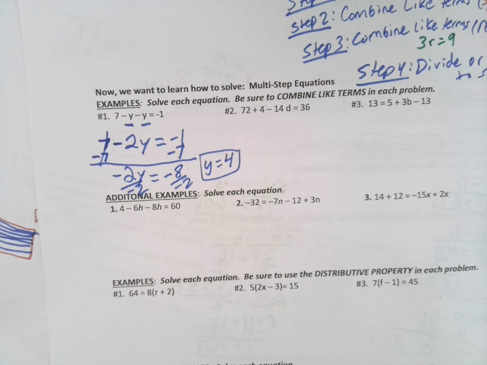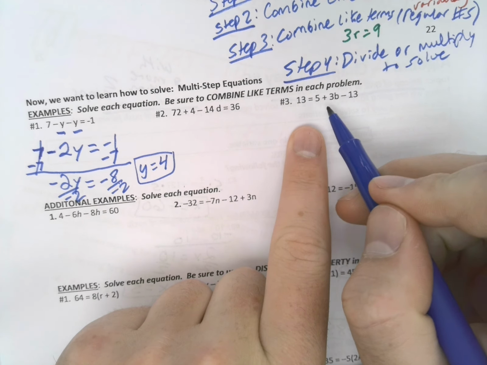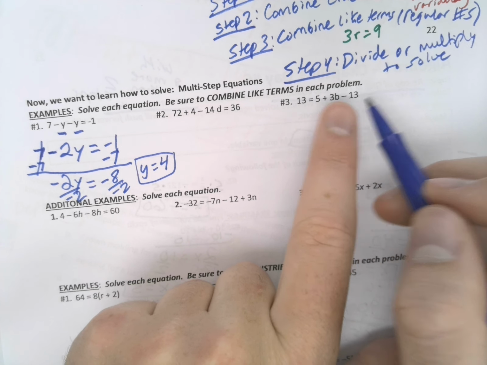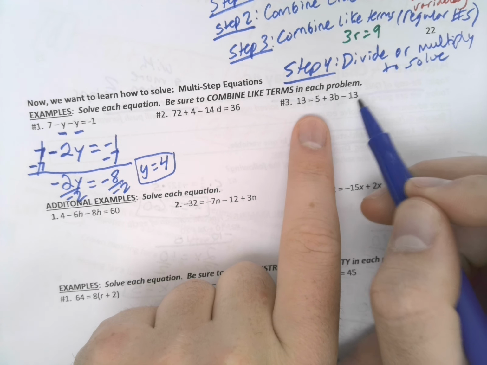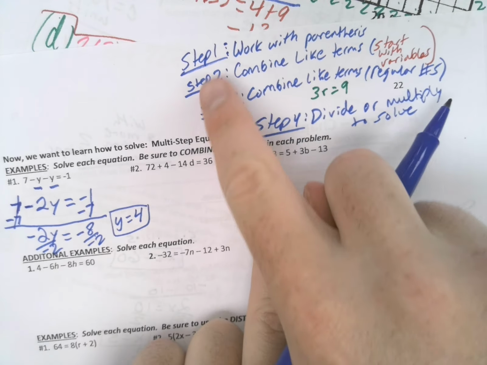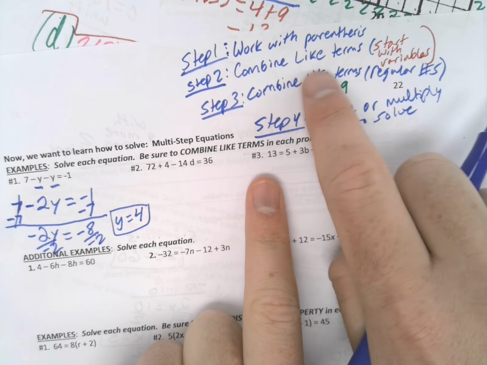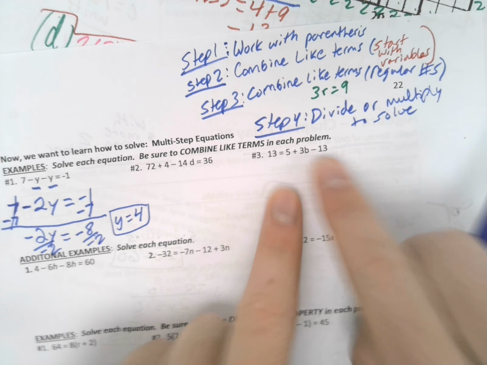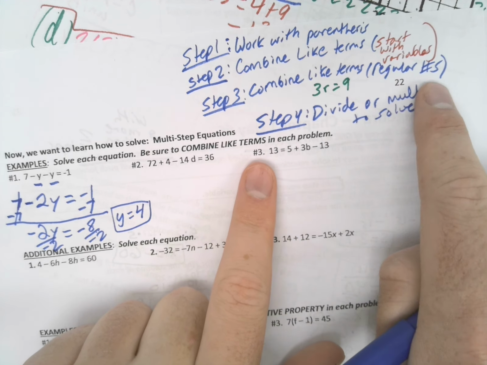Nice work, guys. Let's do one more together before I let you guys try one. Let's look at number 3. So this time we got 13 over here. Okay, we only have one variable. That's good. But we have 2 numbers shown here. So let's go up here. Step 1, work with parentheses. No parentheses. Step 2, combine like terms. Start with the variables. There's only one variable. We're good. Step 3, combine like terms, regular numbers.